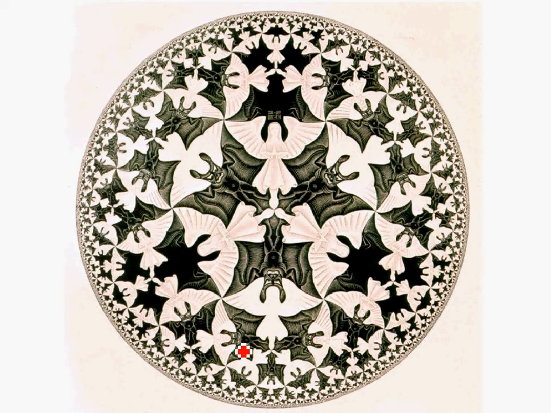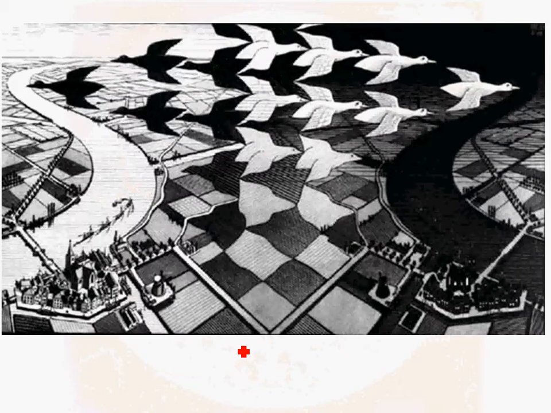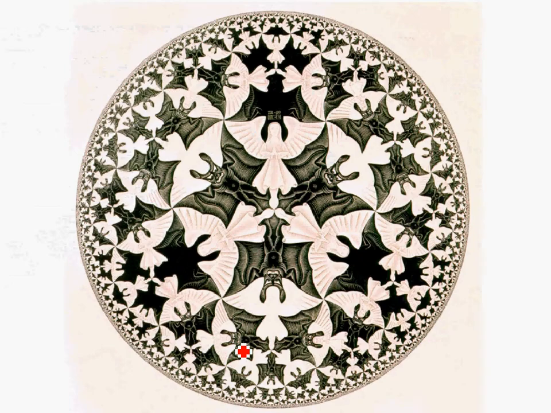Do you see both? Look at the white space. Isn't that cool? Now you see it. All right. What about this one? Semi-regular. Angels. All right. What about this?